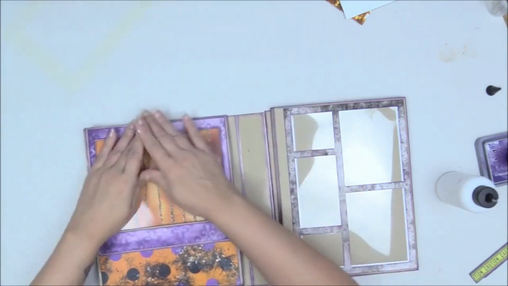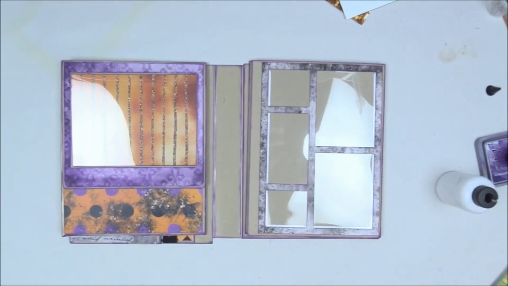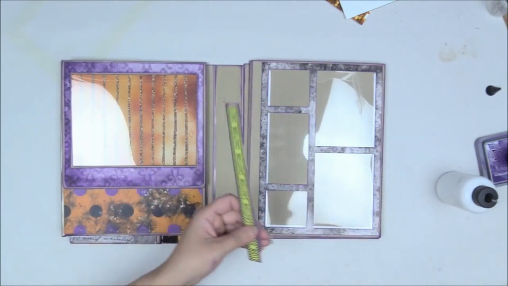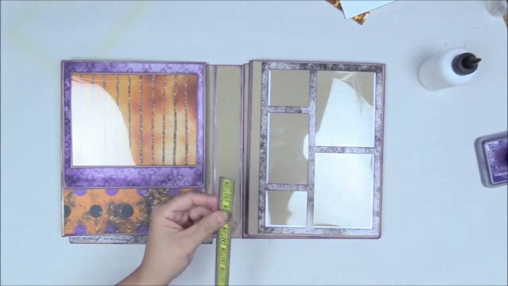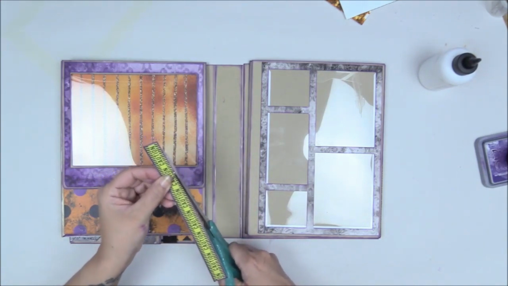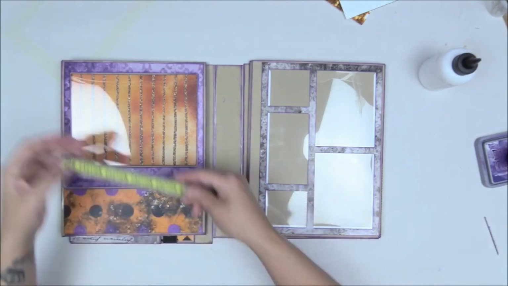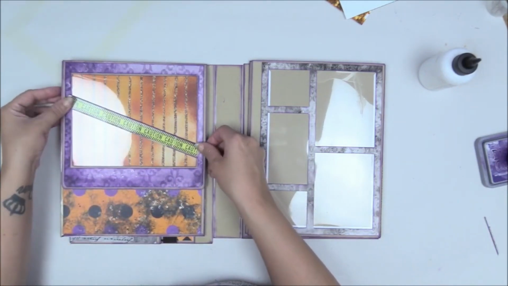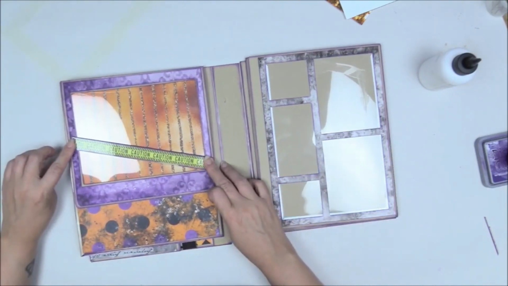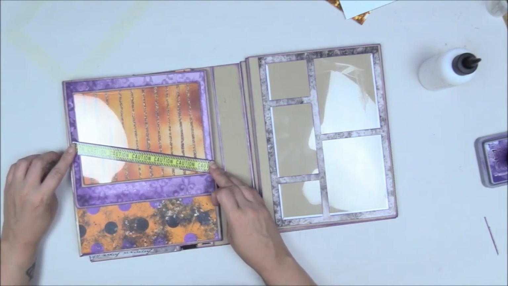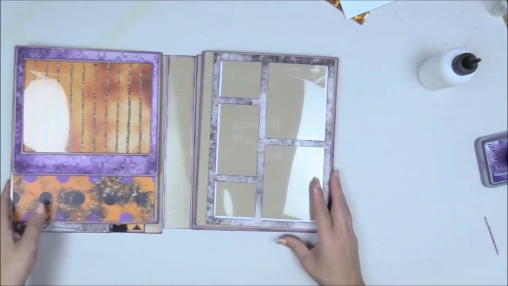All right, nice. So that is done. I had an idea for this caution strip, because like I said to you all before, I don't want to waste it. I mean, it would just be dumb on my part to waste that. So maybe like this, put a brad here and a brad here. I think that will look cute. So that's what I'm thinking of when we start the decorating process.